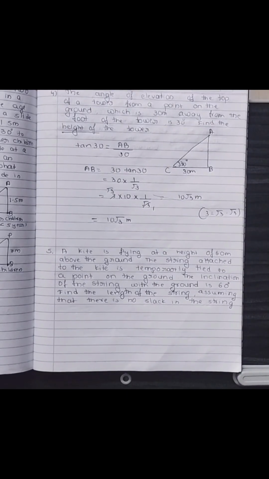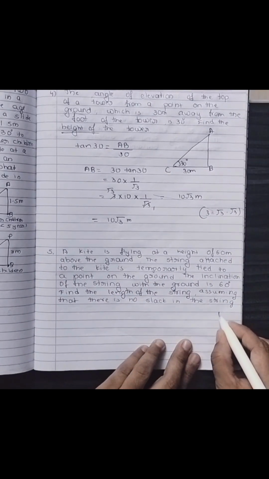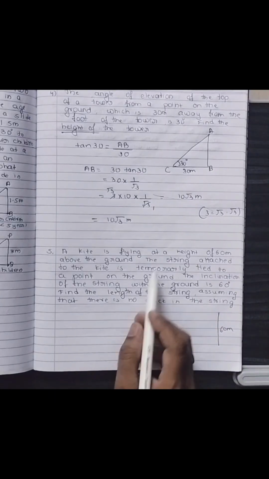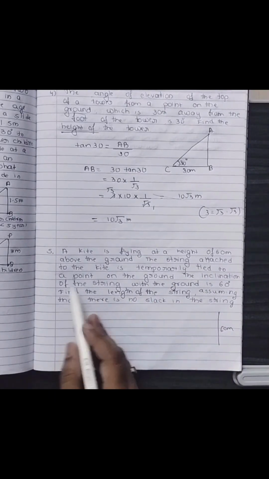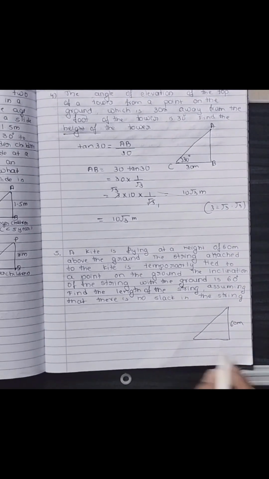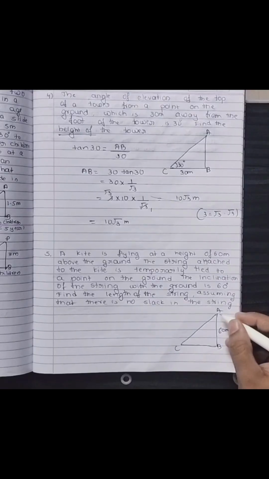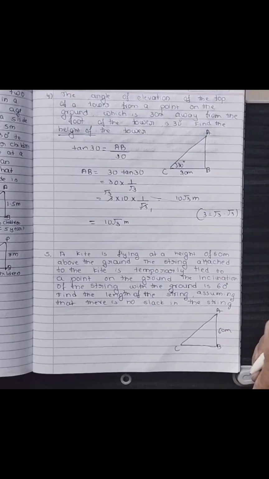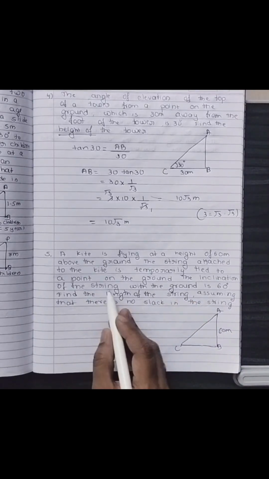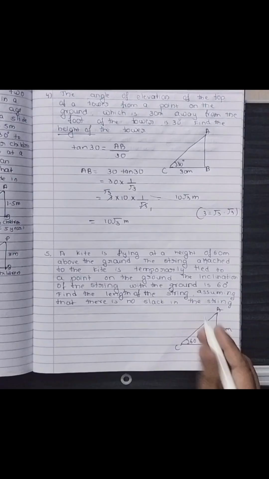Next we'll move on to question number 5. A kite is flying at a height of 60 meters above the ground. The string attached to the kite is temporarily tied to a point on the ground. Let's name the points A, B, C. AB is the height at which the kite is flying, AC is the string, and it is tied at the point C on the ground. The inclination of the string with the ground is 60 degrees. Find the length of the string, that is AC.